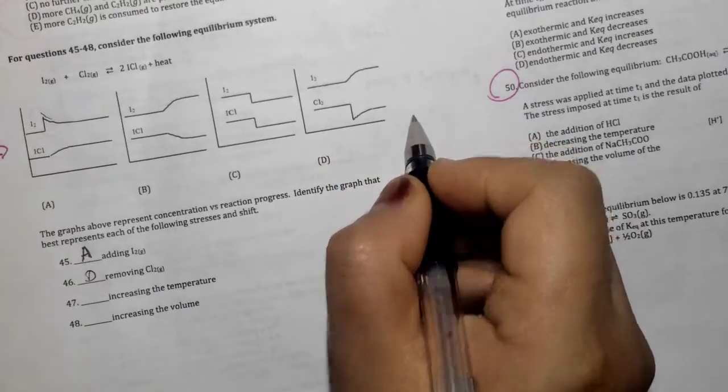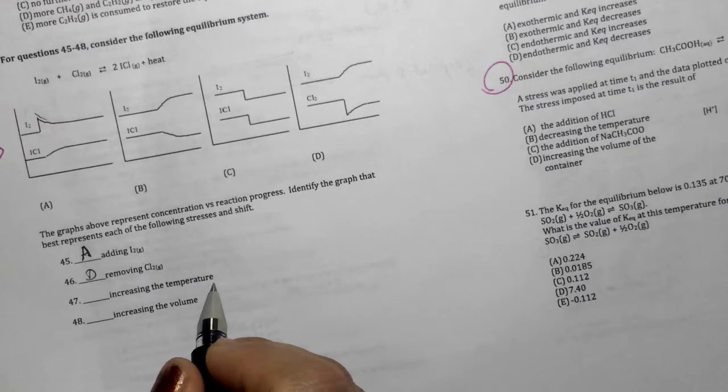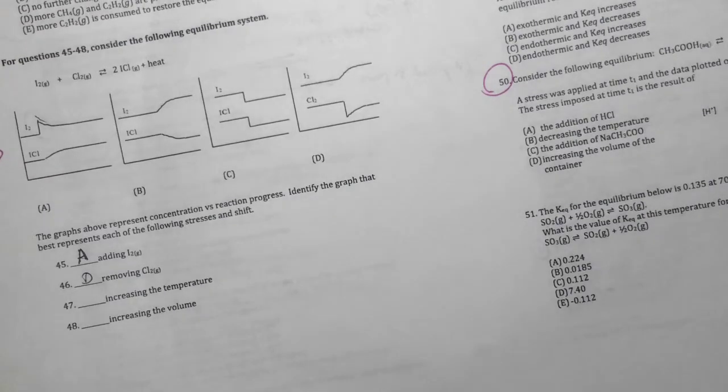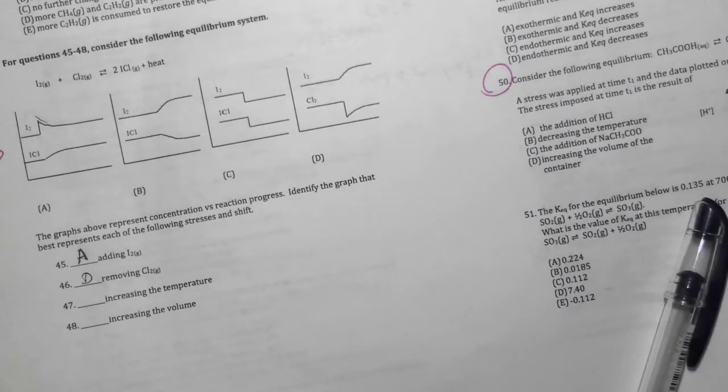Okay, all right, increasing the temperature. What's going to happen if you increase the temperature? Both sides of the reaction rates will increase. But that being said, it will favor one side more than the other, because this is exothermic or endothermic.